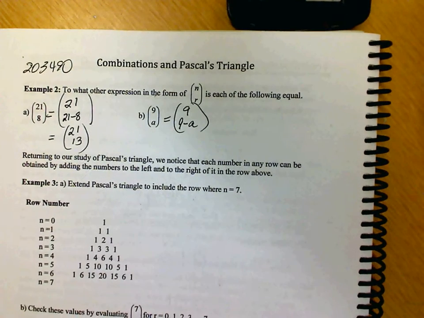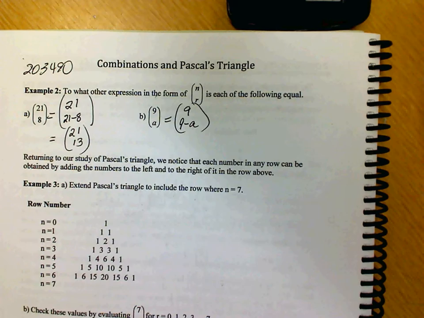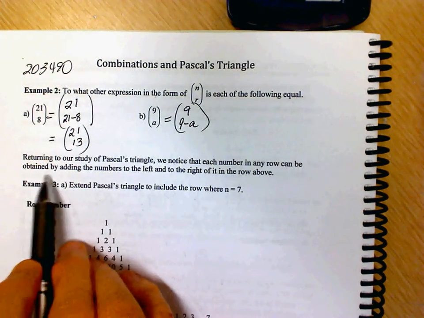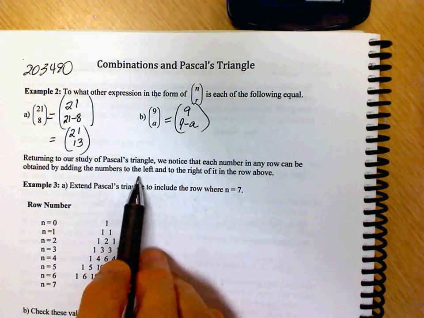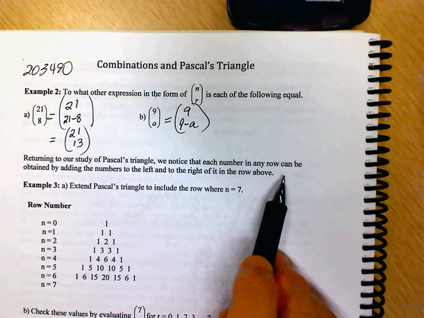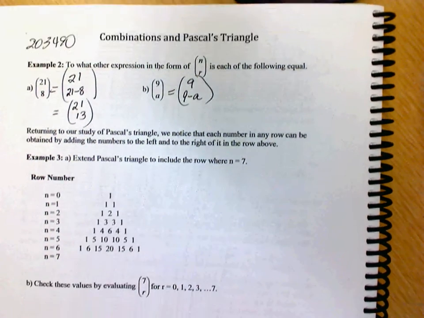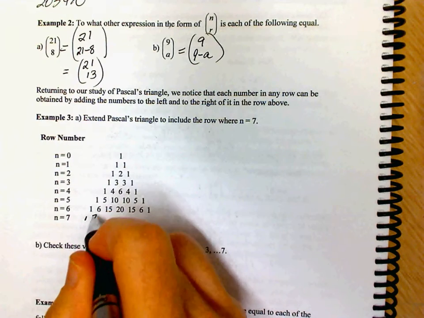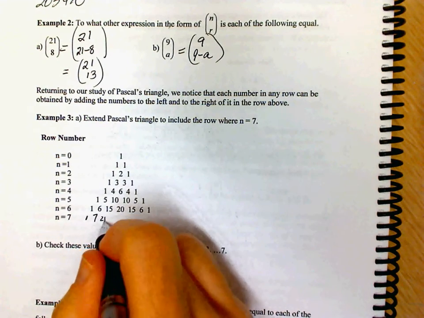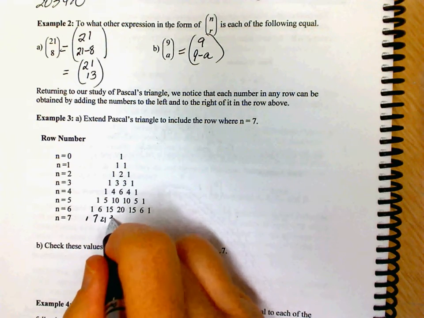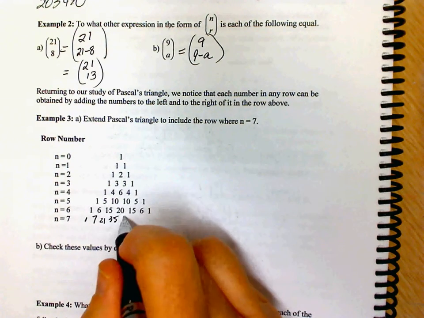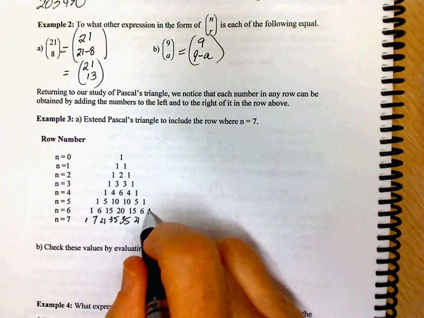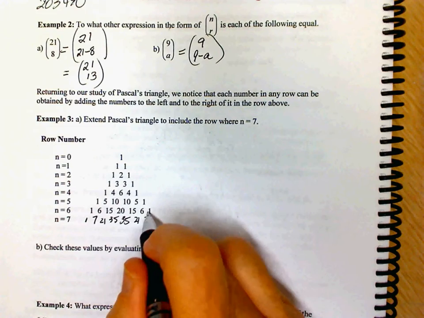Returning to our study of Pascal's triangle, we notice that each number in any row can be obtained by adding the numbers to the left and to the right of it in the row above. So we can get it by adding 1 plus 6 is 7, 6 plus 15 is 21, 15 plus 20 is 35, 20 plus 15 is 35, 15 plus 6 is 21, 6 plus 1 is 7, 1 plus 0 is 1.